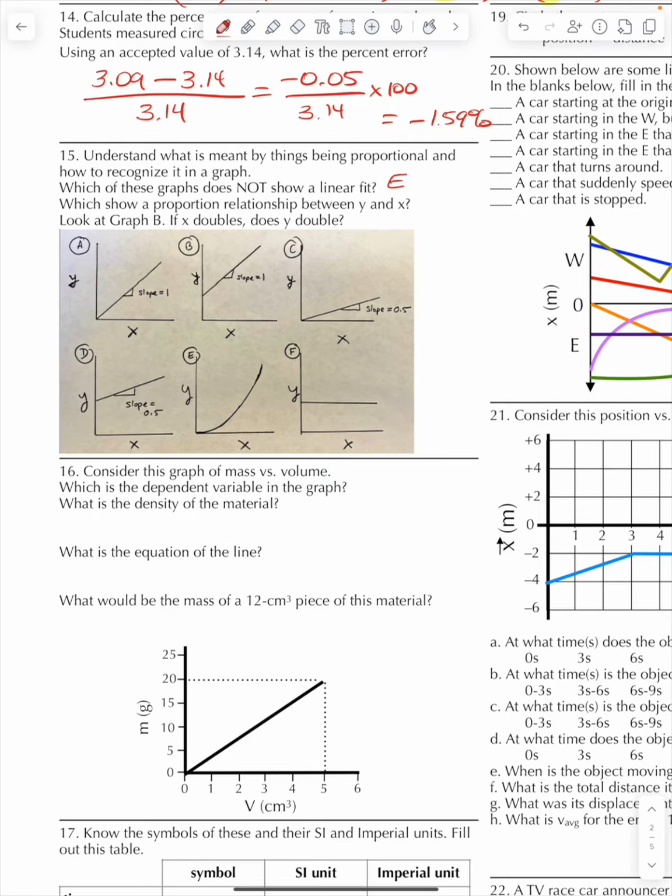So which show a proportional relationship? Well, that's going to be A and C. B isn't, because it's linear, but it's not intersecting the origin. Same thing for D and especially for F. Now, here's what's important about a proportional relationship: if two things are proportional to each other, if you double one of them, the other doubles. If you triple one of them, the other triples. If one of them is 5.8 times bigger, the other one is 5.8 times bigger. That is not true of just a normal linear relationship. So a proportional relationship has that value.